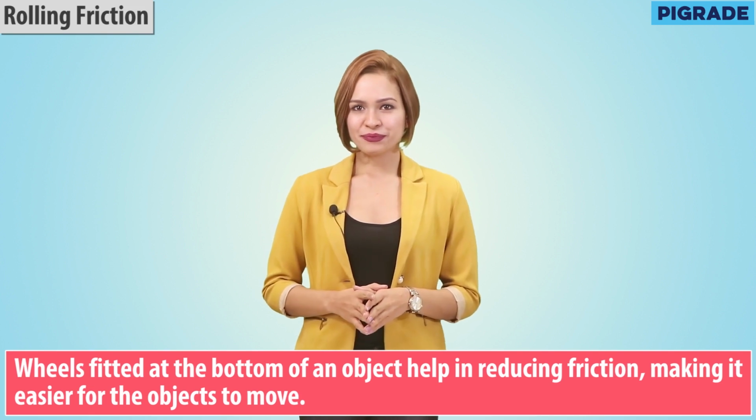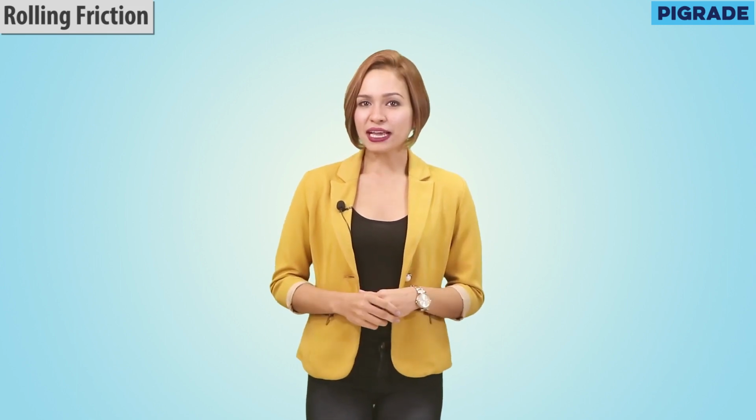So, students, with this, we have completed our module on rolling friction. I would encourage you to find more examples of rolling friction in your surroundings. And in our next module, we will learn some more interesting concepts.